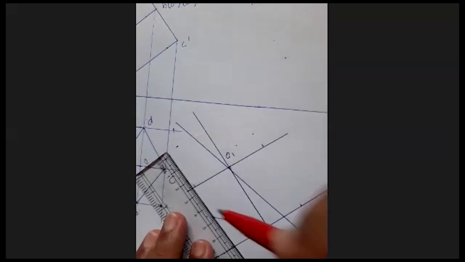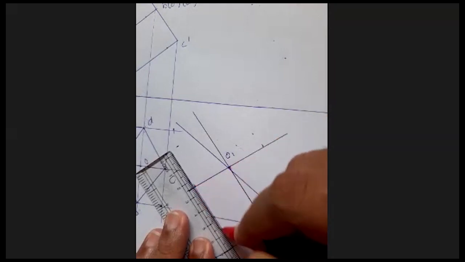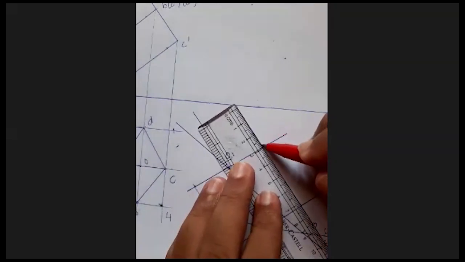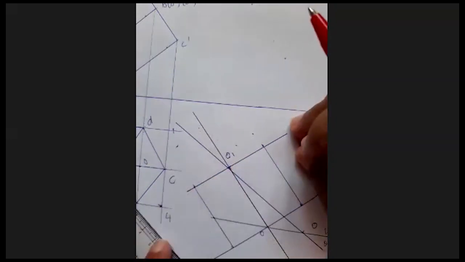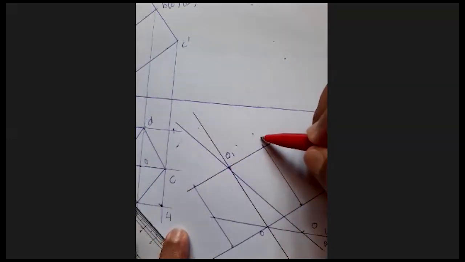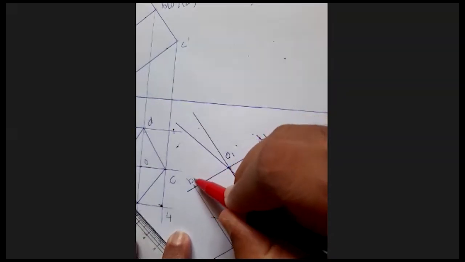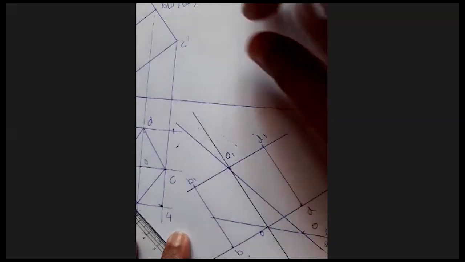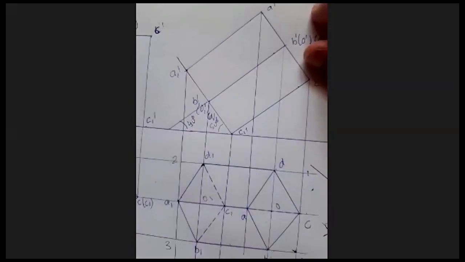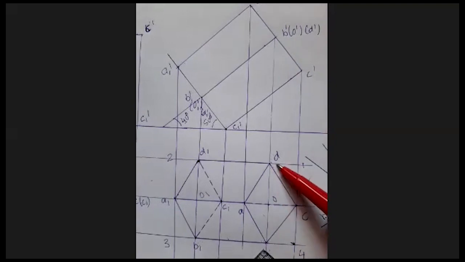So with this, I just join those lines and I name them. This point is D1, this point is B1, this point is B and this point is D. Now I have got D1, B1, B and D. Now I come back. I have got from this figure D, D1, B1 and B.